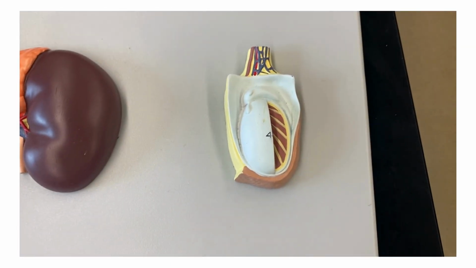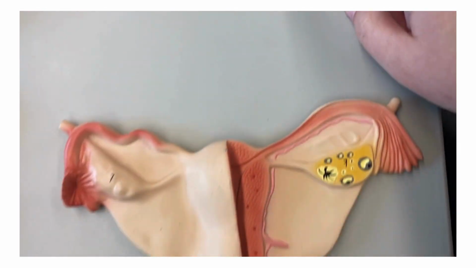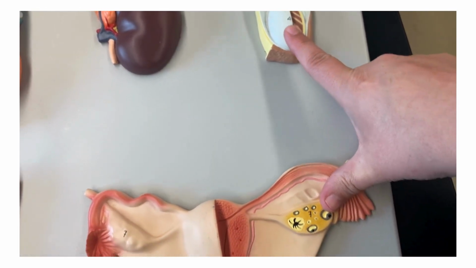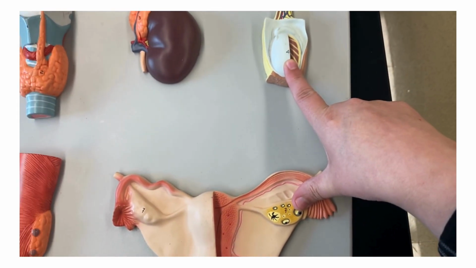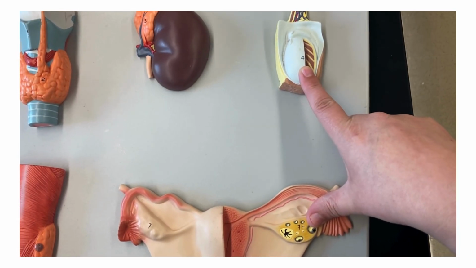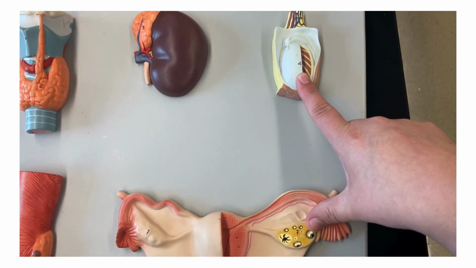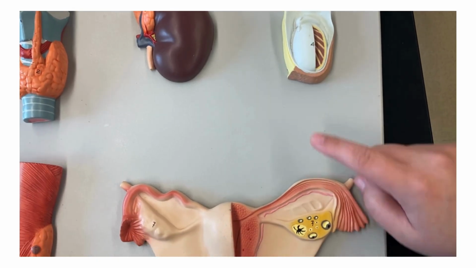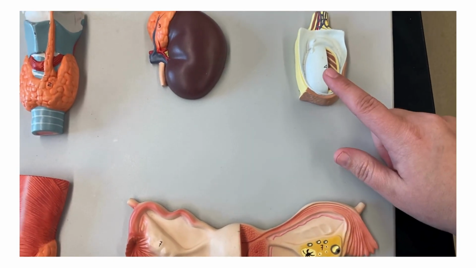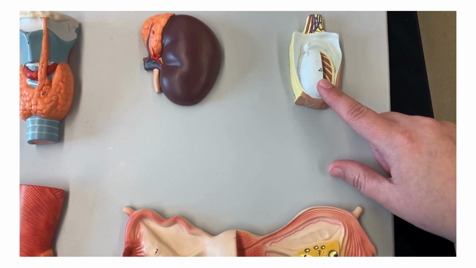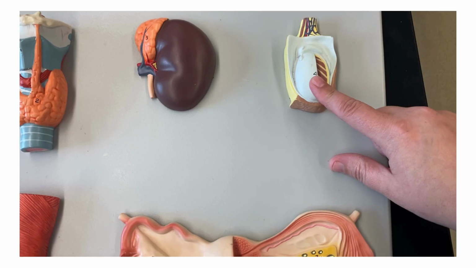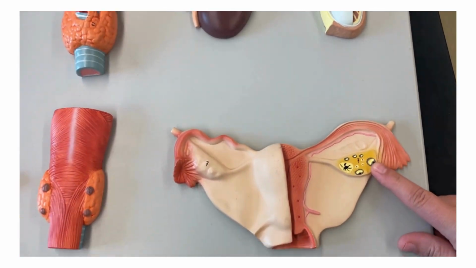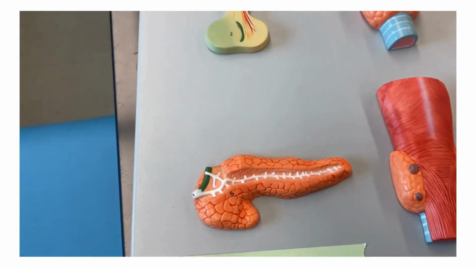Then next to that, we're going to have a testis, and below that we have an ovary. So these are both our gonads. These are going to be targeted by our gonadotropins. The follicular stimulating hormone is going to stimulate the maturation and production of sperm cells and egg cells. And then our luteinizing hormone is going to stimulate the production of testosterone in the testes, and then estrogen inside of the ovaries, as well as progesterone.